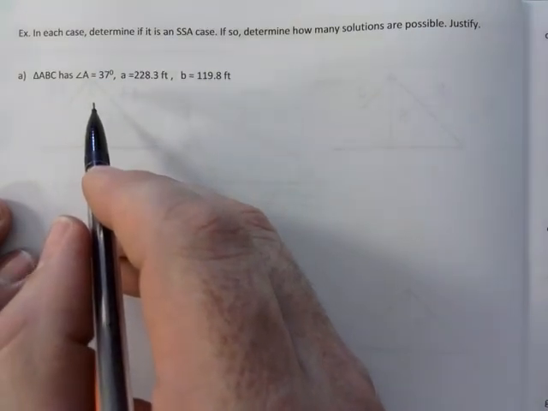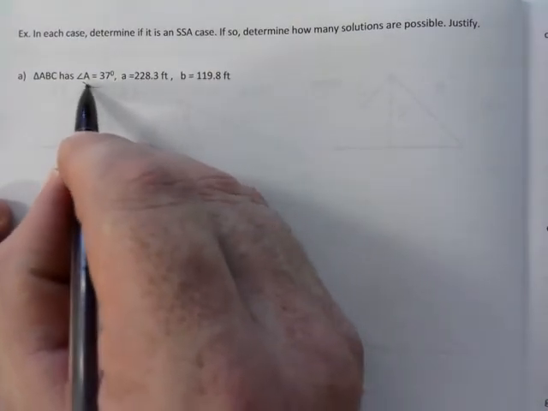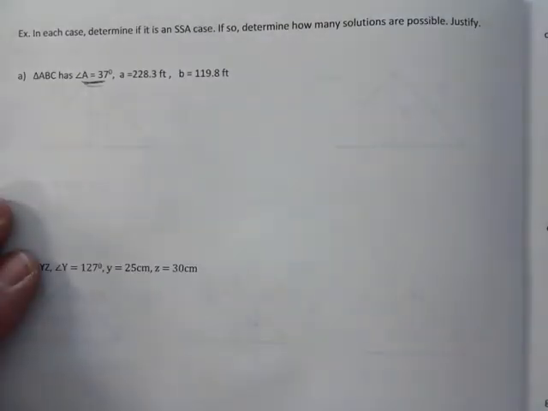You with me? The first thing I want you to look at is the angle. Or I should say, is this SSA?